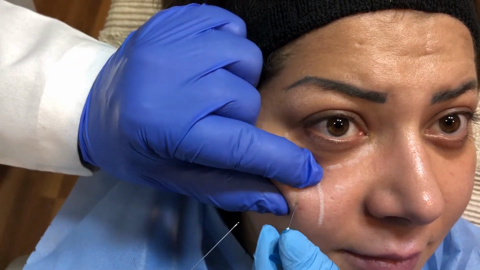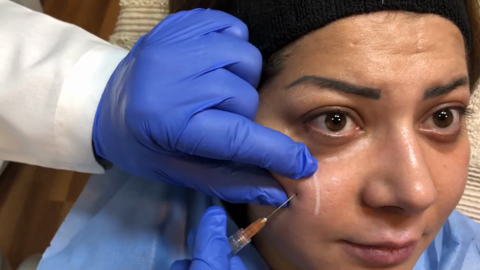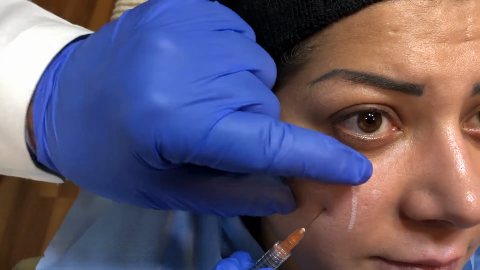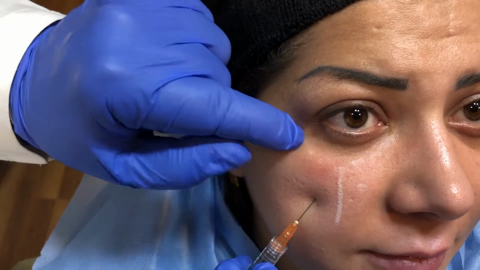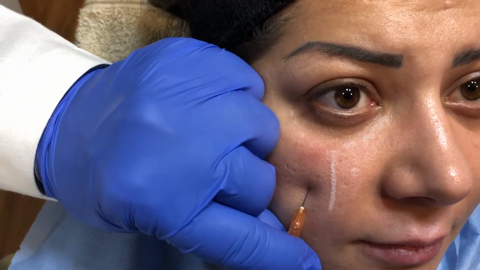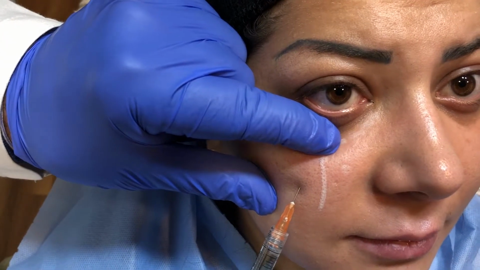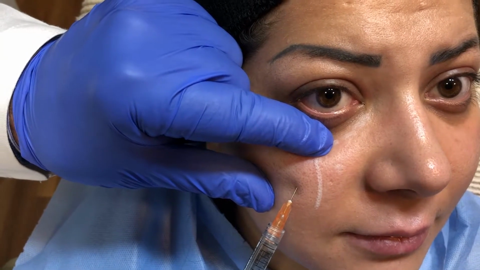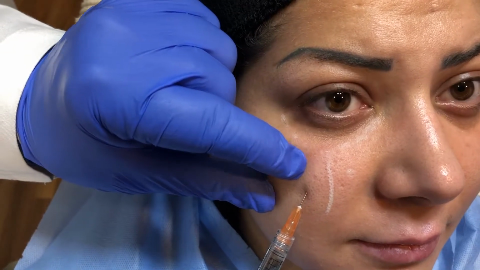Then I will start to introduce my cannula. Usually I go under the orbicularis muscle, very gently and very slowly to treat the infraorbital central region and the medial region and the lateral region. I use my finger to support the tear trough and to protect the eye.